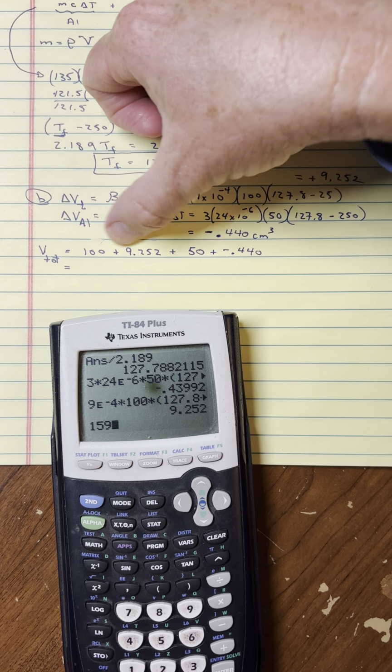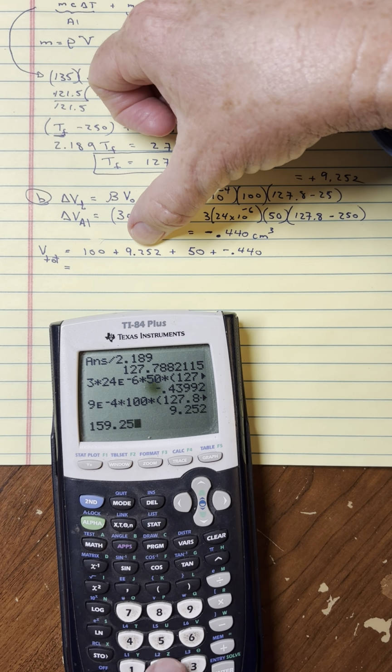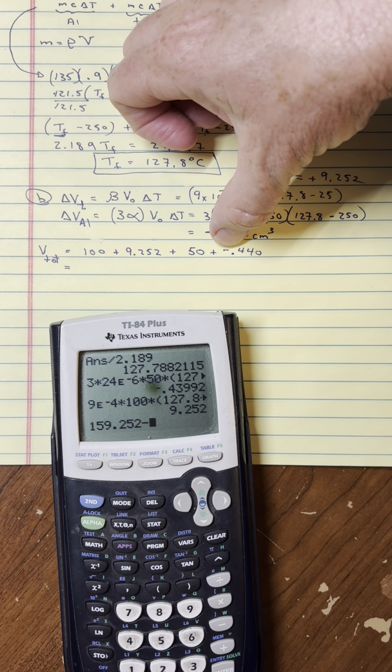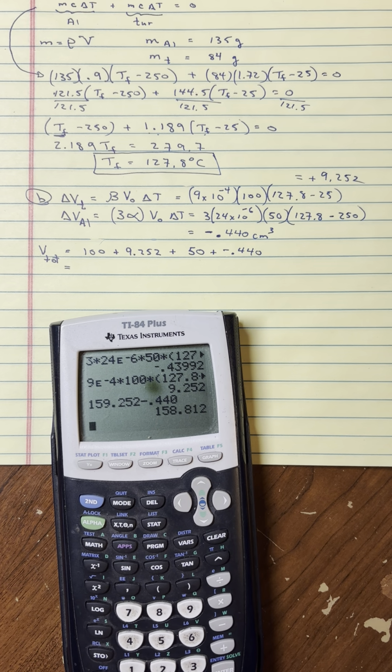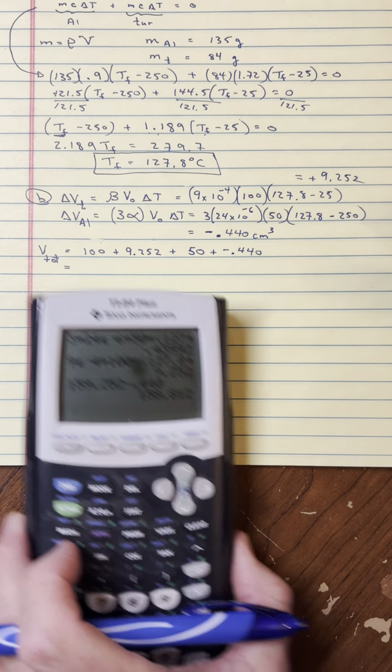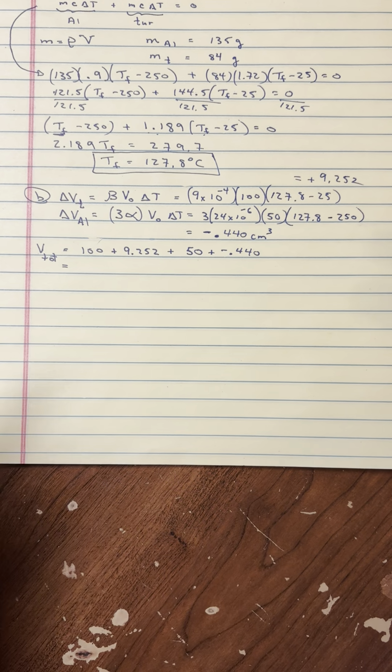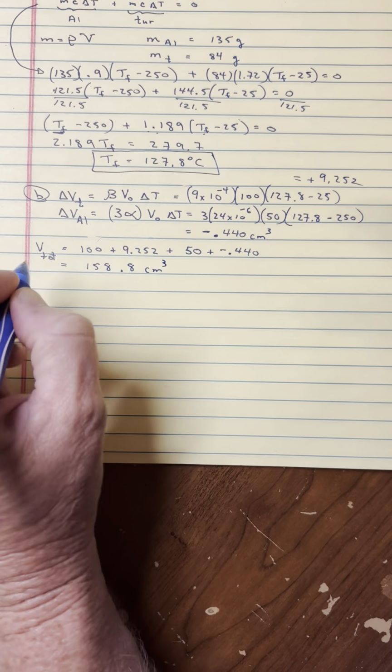That's 159.252, and then subtract off 0.440. And so it looks like we're looking at 158.8, pretty close to 159 milliliters or cubic centimeters.